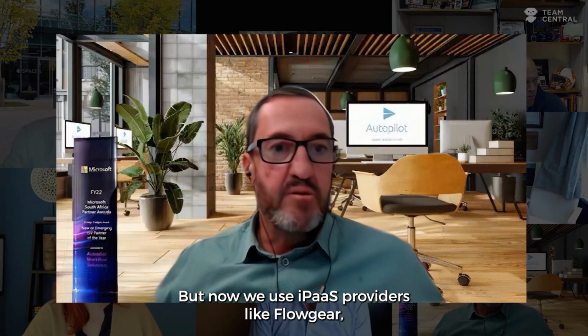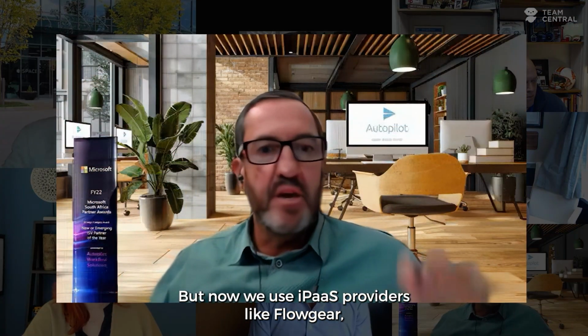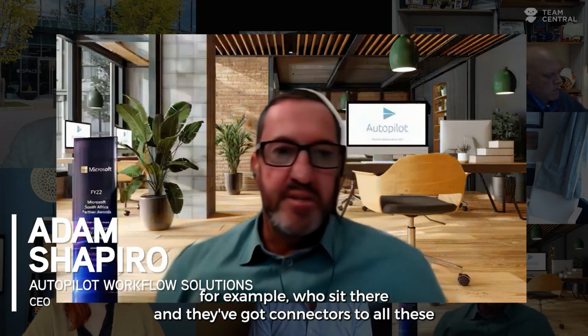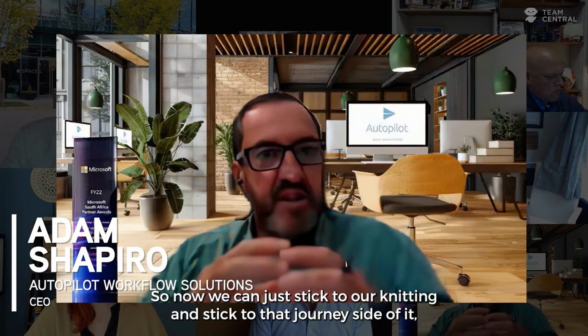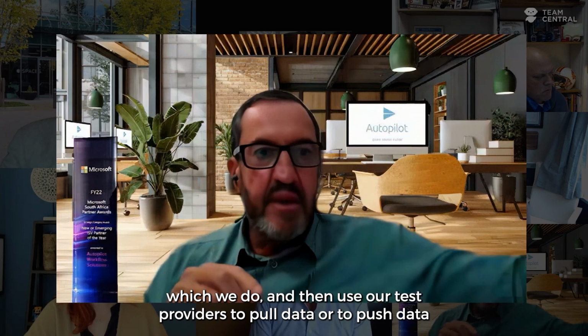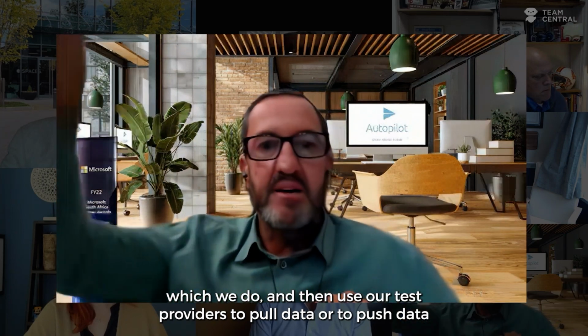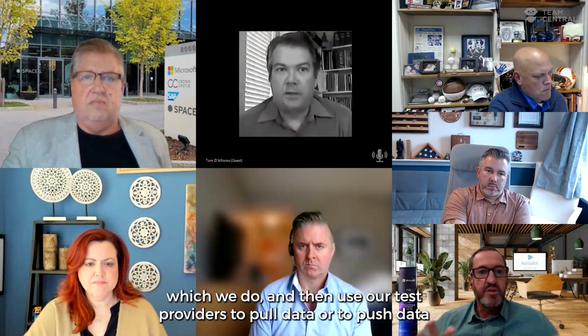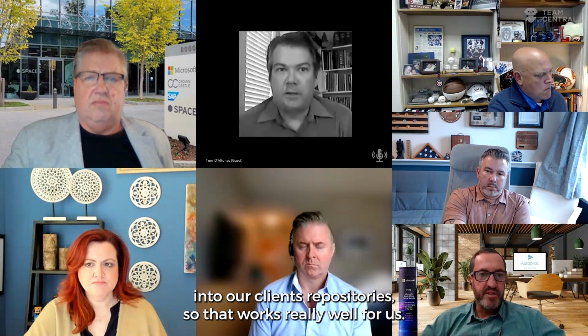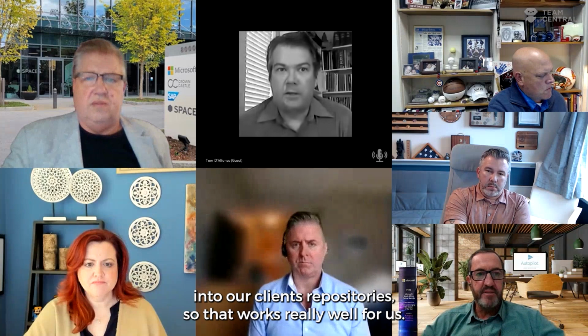But now we use iPaaS providers like FlowGear, for example, who have connectors to all these other software solutions. So now we can stick to our knitting and to that journey side of it, which we do, and then use iPaaS providers to pull data or push data into a client's repository. So that works really well for us.